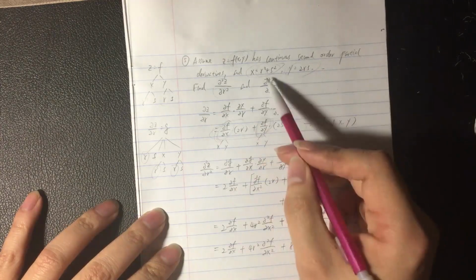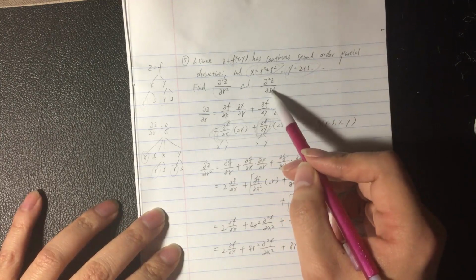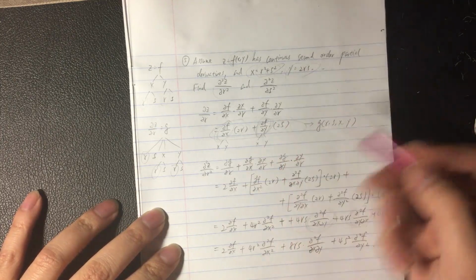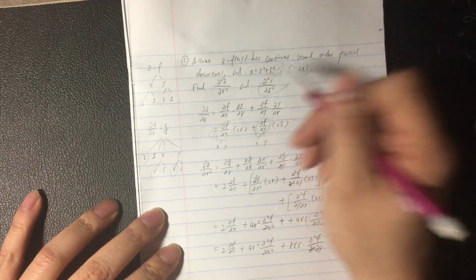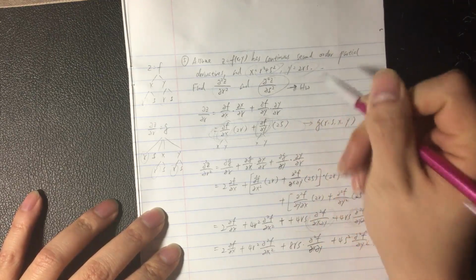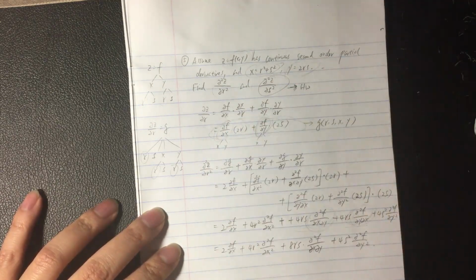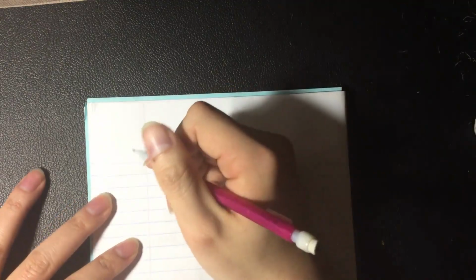For the other one, ∂²z/∂s², take the partial derivative twice with respect to s. I'll leave it for you as homework. It's the same procedure, a long process, but the same procedure. Next example.